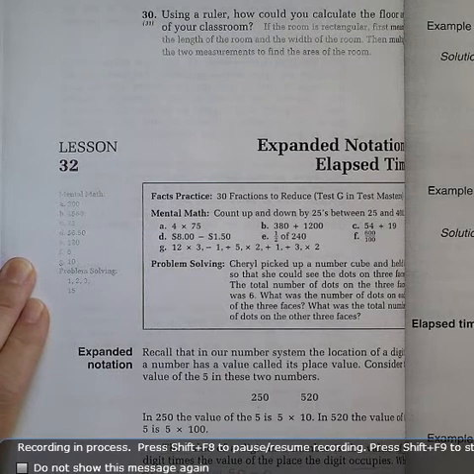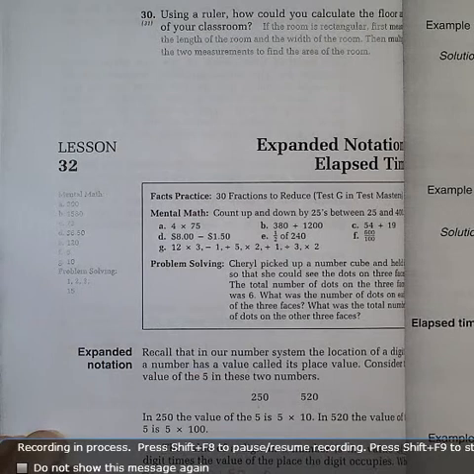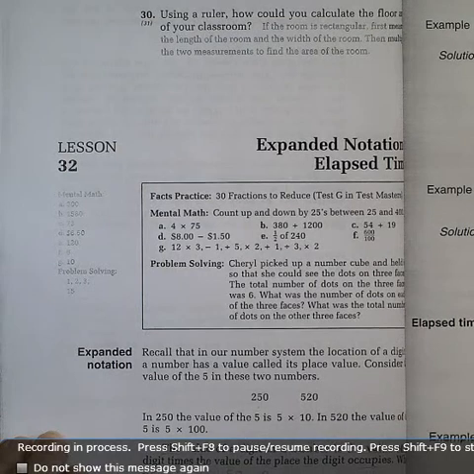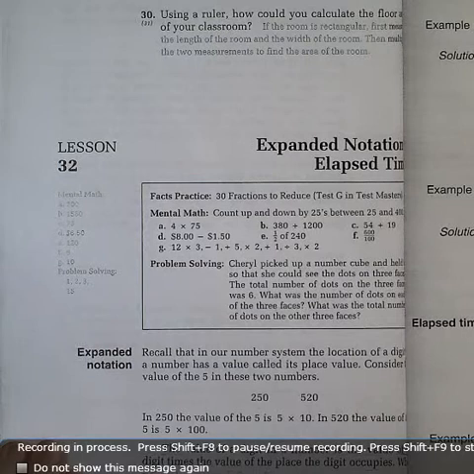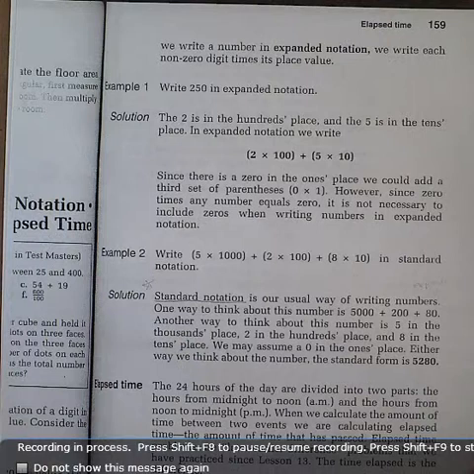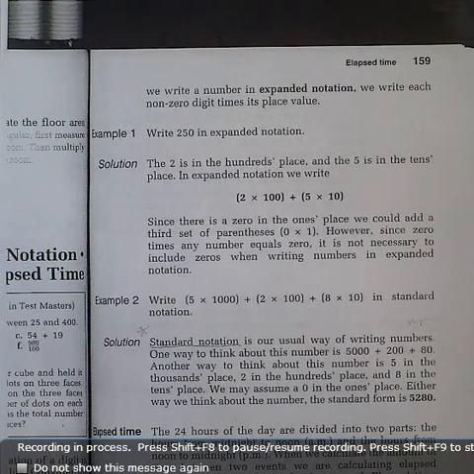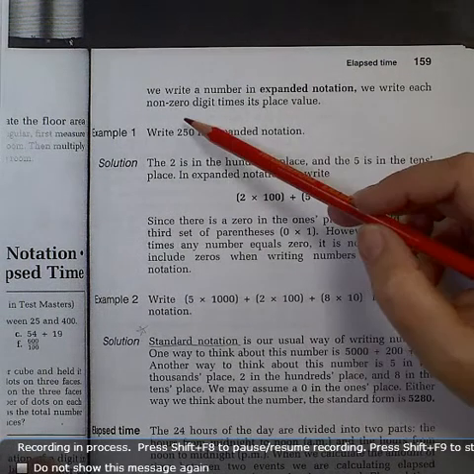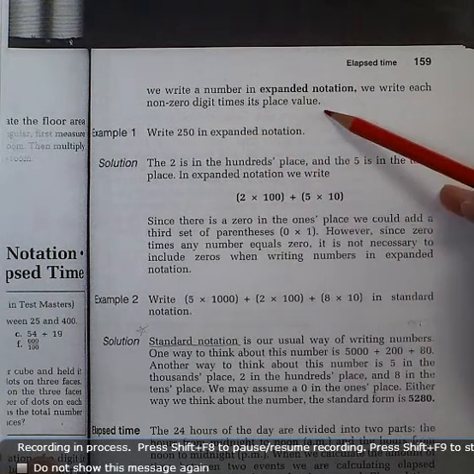In Saxon 5, I believe you learned to write expanded notation in a different way, and we will continue on in Saxon 6 to learn even more ways to write out what a number actually means. Now I'm going to flip pages, and hopefully I can do this without making anyone seasick. I'm going to double check and make sure you can see what I need you to see. I think you can. We write expanded notation when we write each number times its place value.